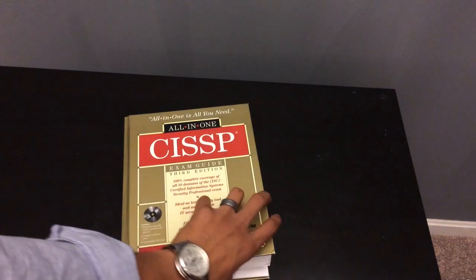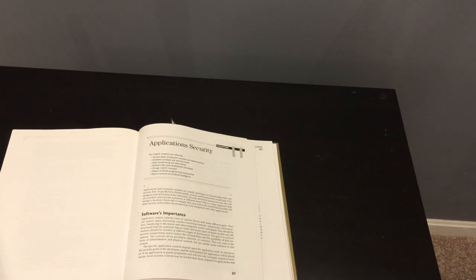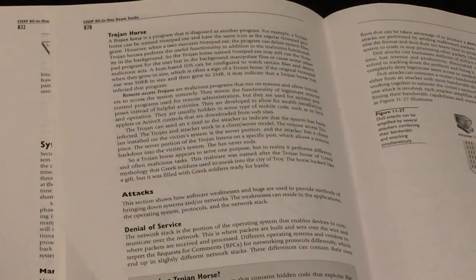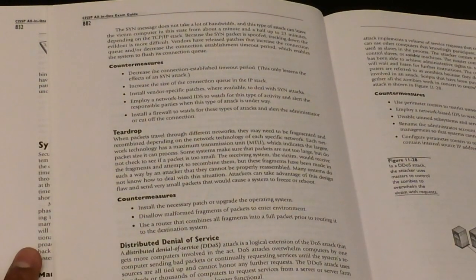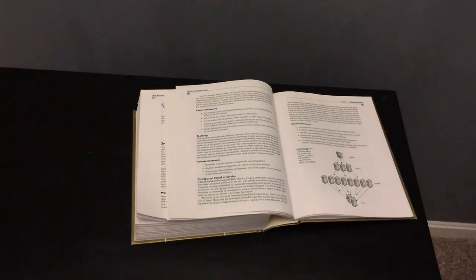Study notes in theory. We'll be going over the application security domain of the CISSP. More specifically, denial of service and distributed denial of service. My camera works a little shaky, but here we go anyway.